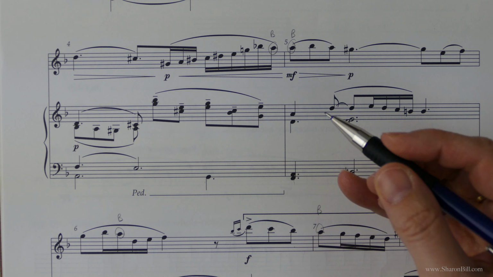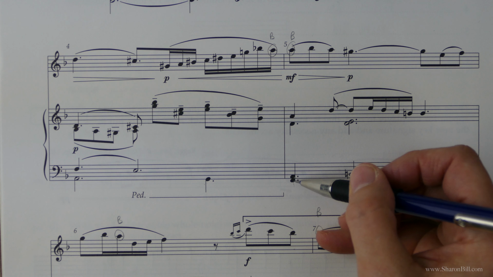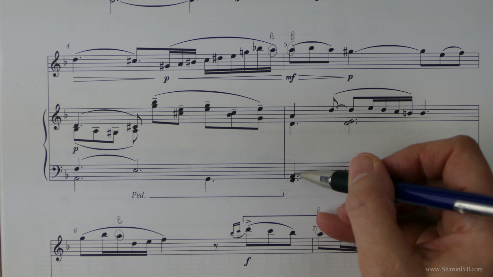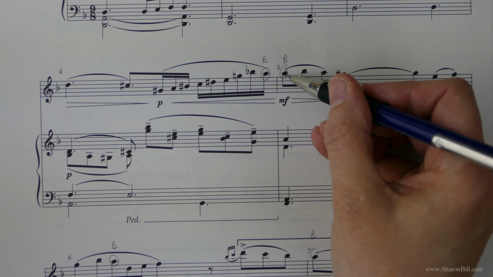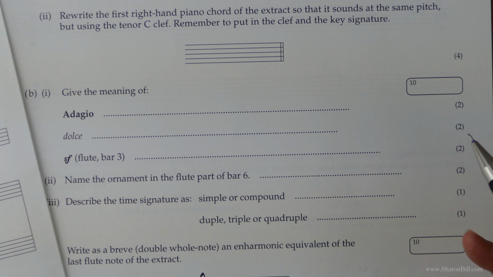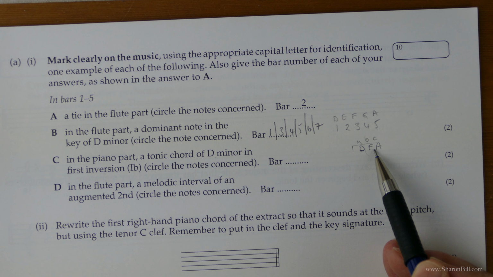So now we need to see if it's a chord 1 with D, F, A overall. So we've got an F, an A, a D, an A, and an A. And so we can see that's all of the notes of chord 1 with the F in the bass. And so that would be our answer.